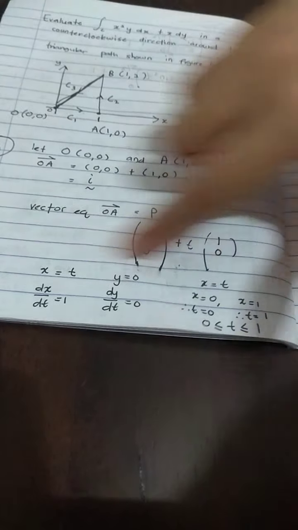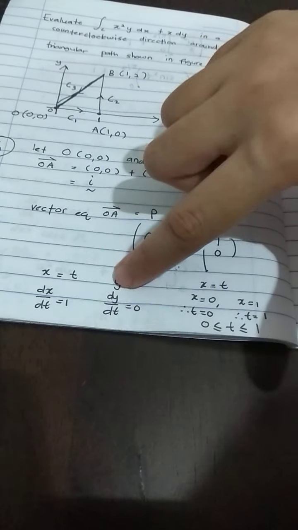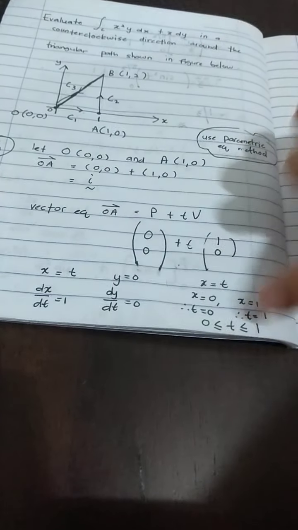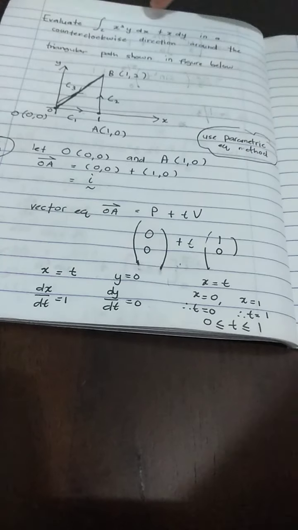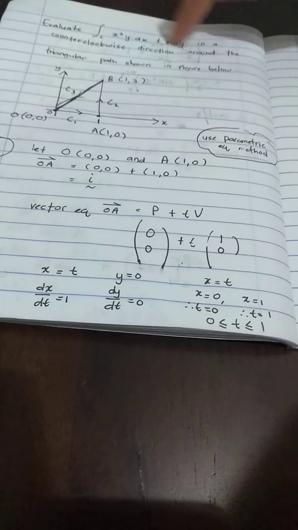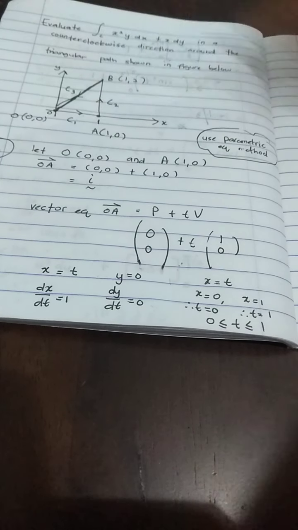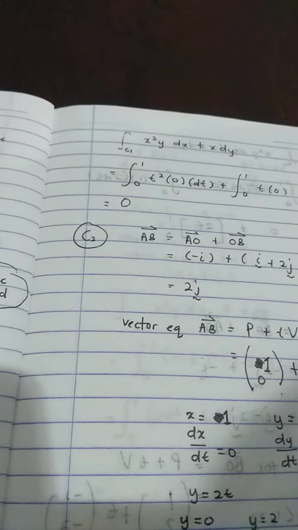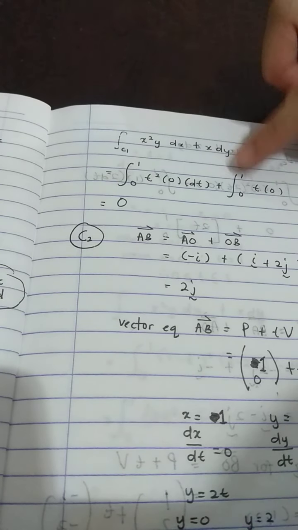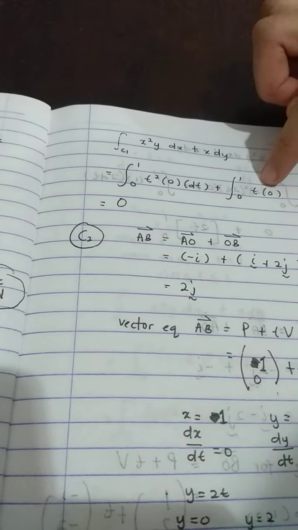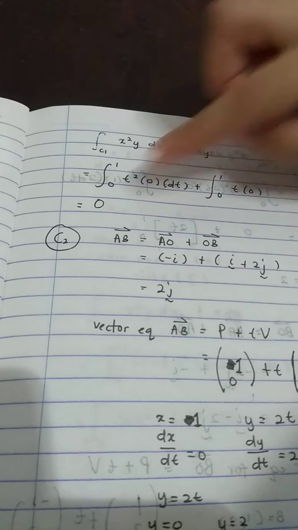All of this, x, derivative of x, y, derivative of y, and the interval, we substitute into this integration. Then we get this. Since this is 0, the answer will be 0.